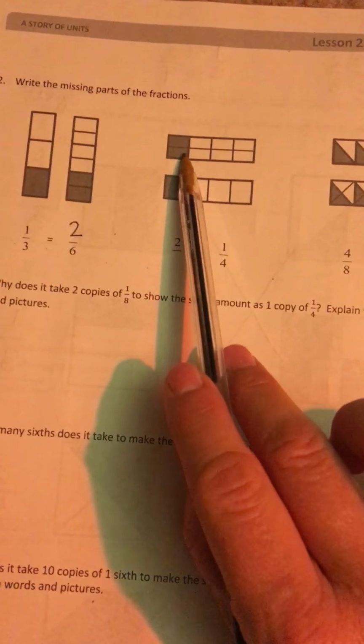Okay, this one right here. This one's missing the denominator. So 2 somethings is equal to 1/4. Well, I know the 1/4 is coming from right here because there's 1 out of 4. So right here, 2, what's my denominator? Let's see, 2, 4, 6, 8. There's 8 pieces altogether. So 2/8 is equal to 1/4. Same thing as the other one, because the pieces are the same size.